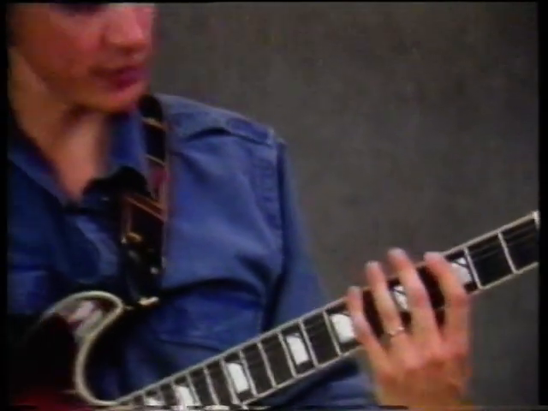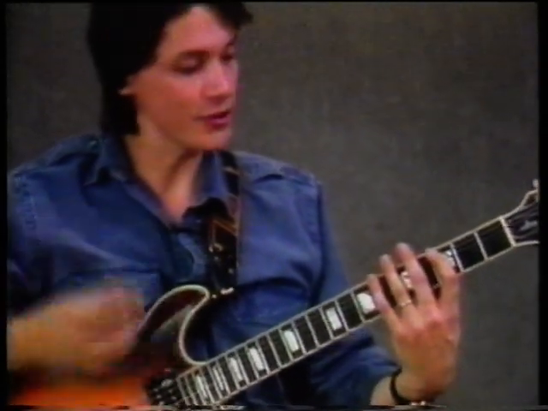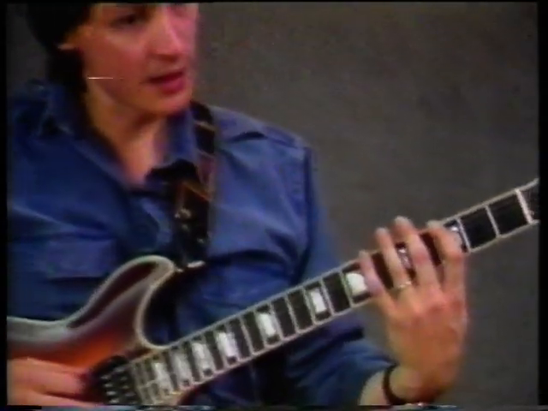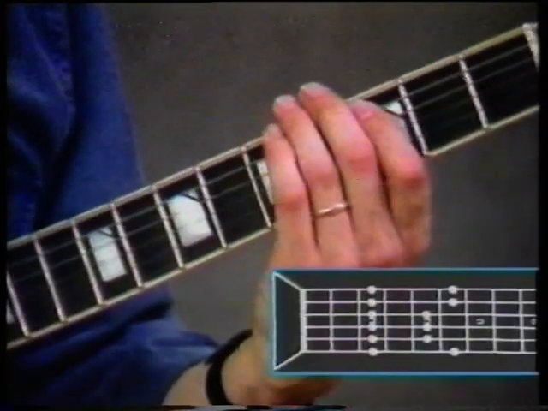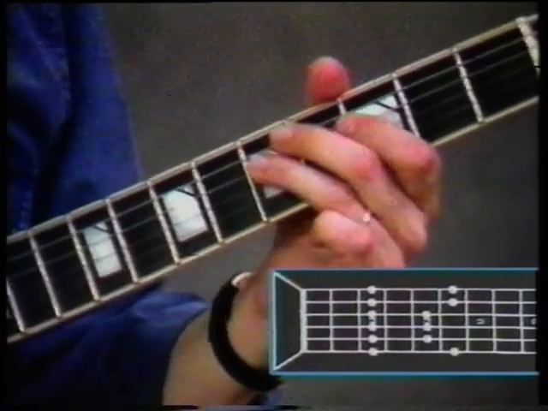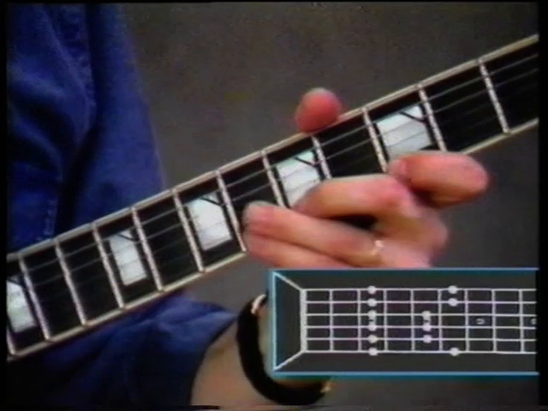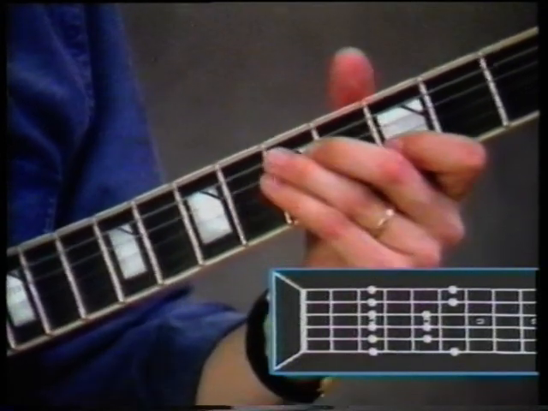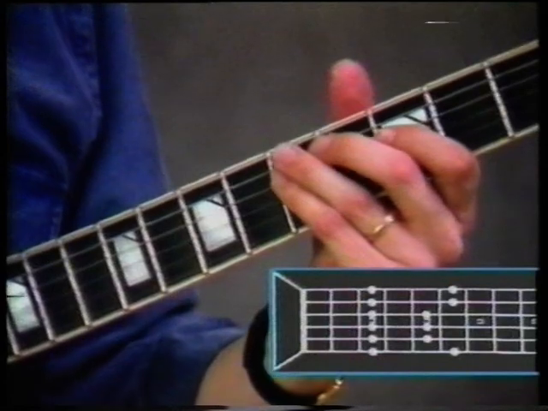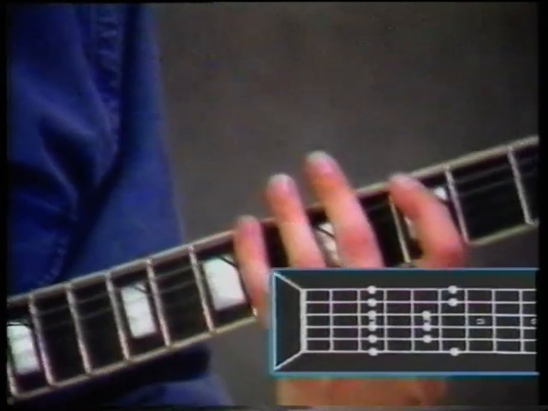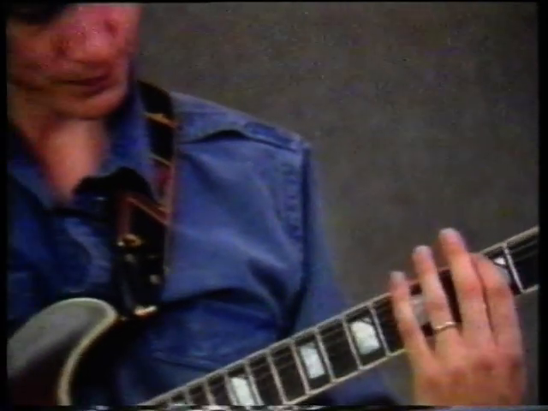Now, I'll play one more fingering for you. Again, there are a lot of different places you can go with this, but here's one more. Now I'll play over a simple blues rhythm in G without chord changes using only the pentatonic scale so you can hear what it sounds like.